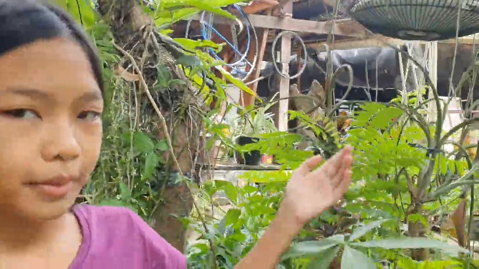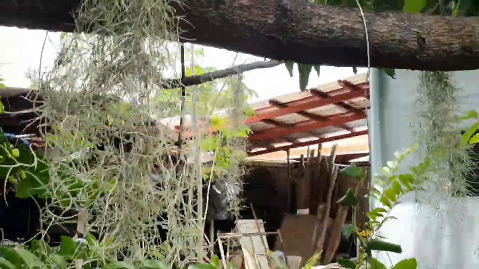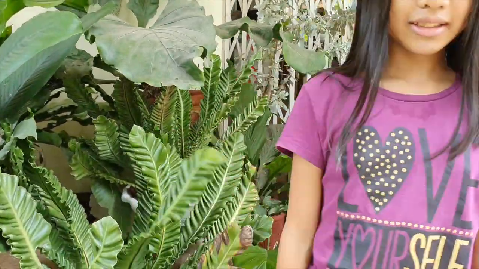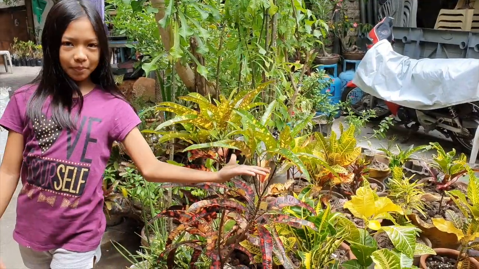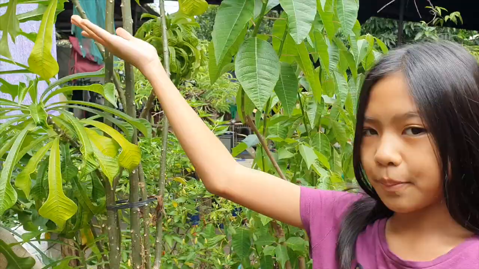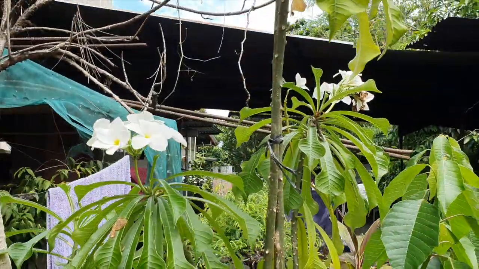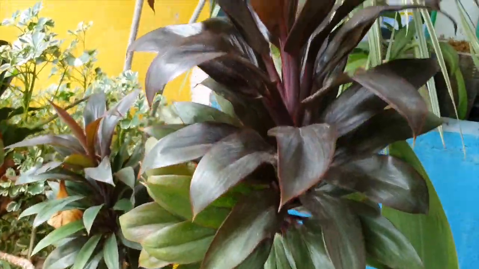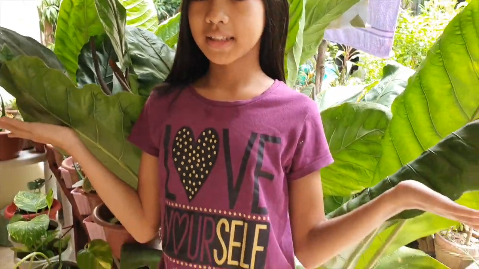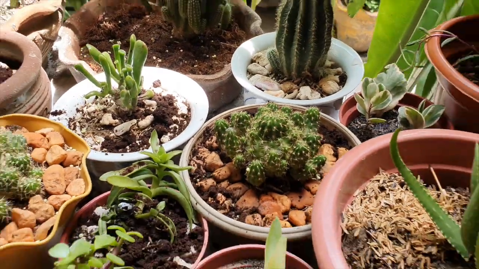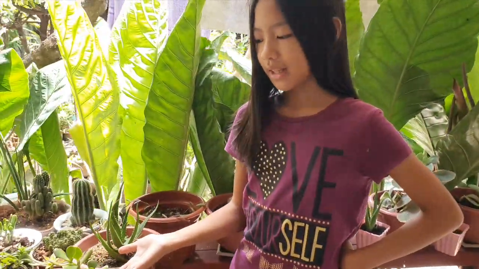We also have air plant. Some photos. A cobra plant. Some Buena Vista plant. A bridal bouquet plant. A oliva plant. Another rainforest. Some cactus and succulent plants.